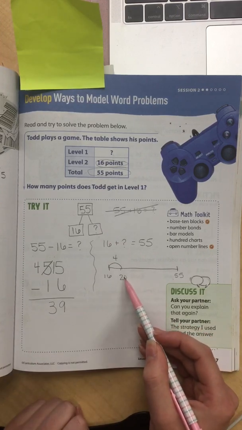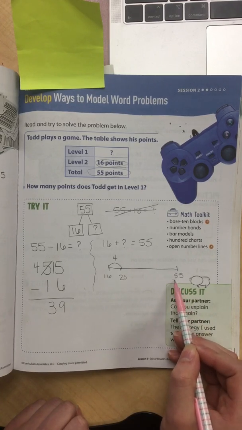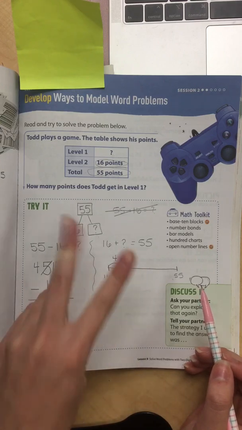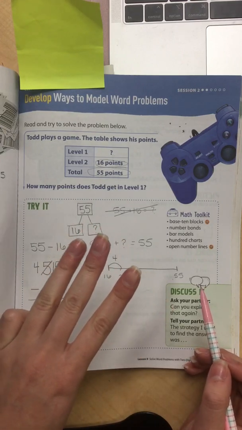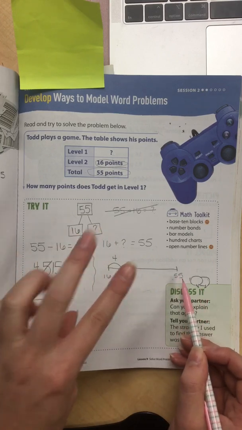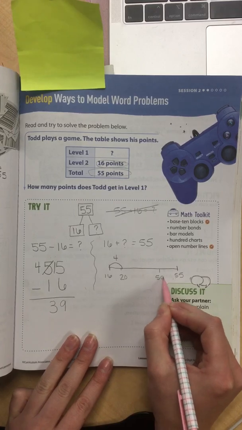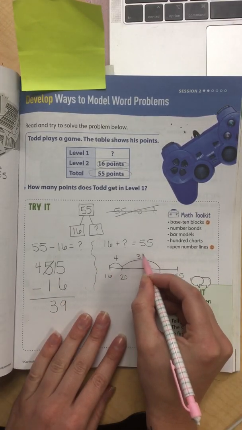So now that I have 20, I'm going to jump to see how close I can get to 55. Remember, I can't go over 55. So 20, 30, 40, 50. I'm going to stop there because if I go up to 60, that's bigger than 55. So it took me 3 jumps to get to 50. 3 jumps of 10, which is 30.